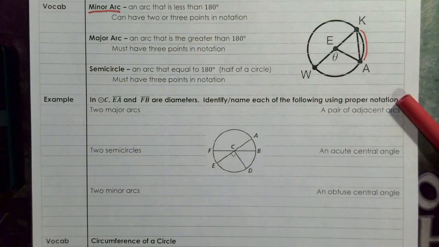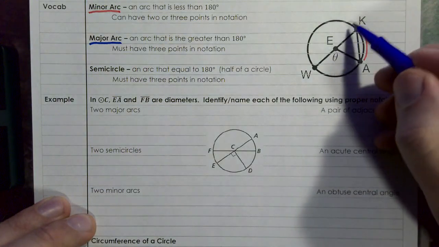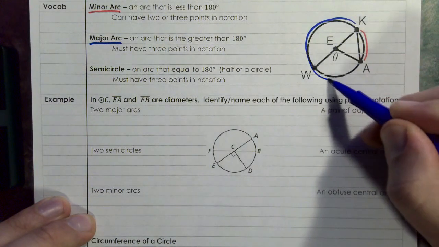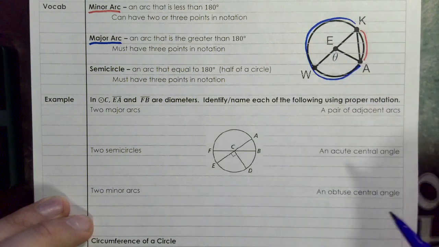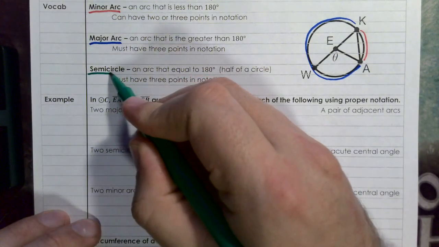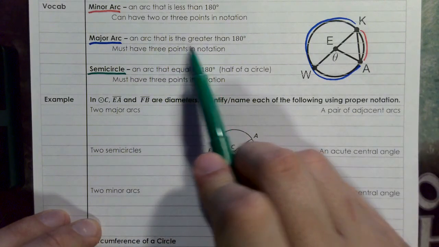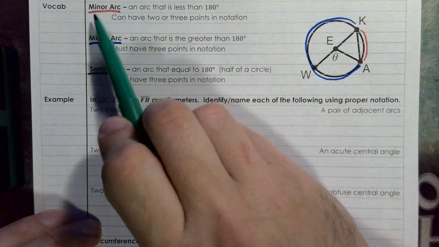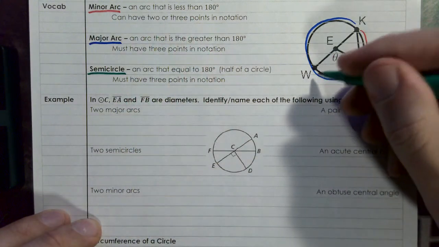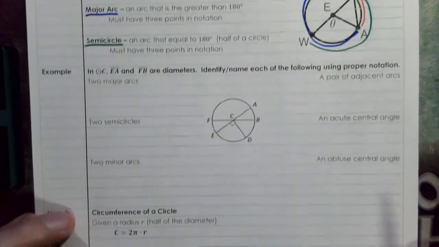A major arc is one that is greater than 180 degrees. So like this one right here, that goes more than halfway around the circle, that is a major arc. And then finally, the most common arc that we end up talking about is a semicircle. A semicircle is exactly 180 degrees. So major is bigger, minor is less. Semicircle is when we're exactly 180 degrees.